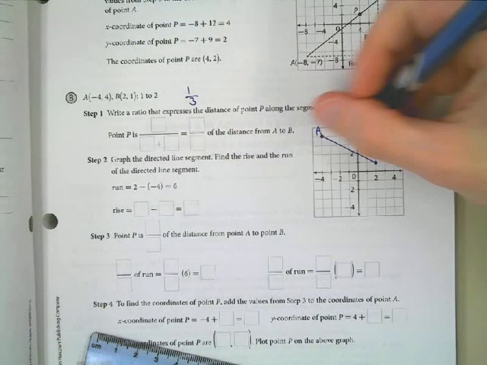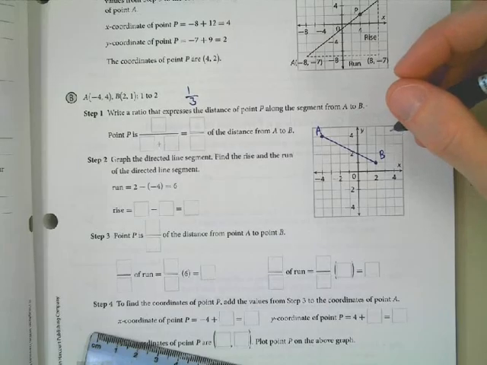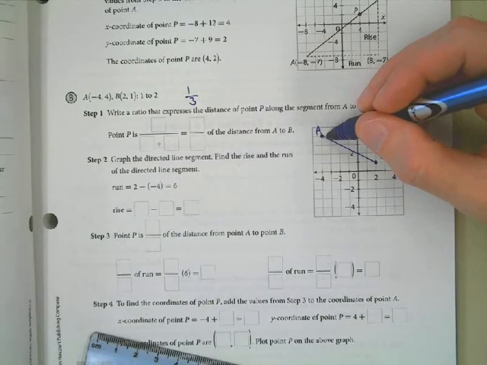Okay, good. All right, so let's see here. What is the rise from A to B there, Shannon? What's the rise?